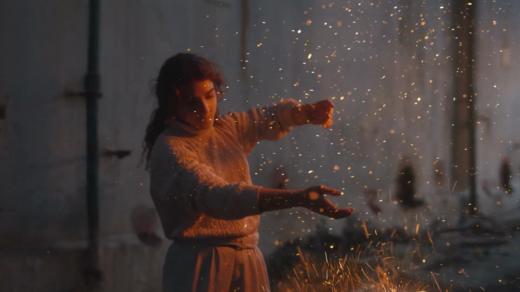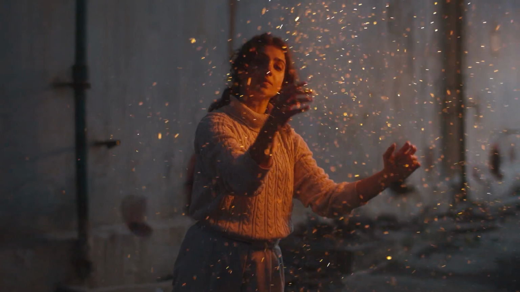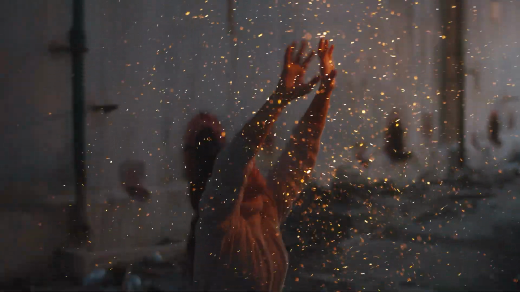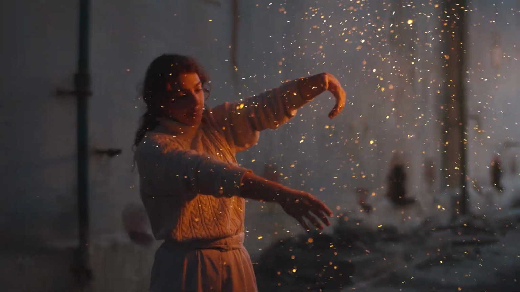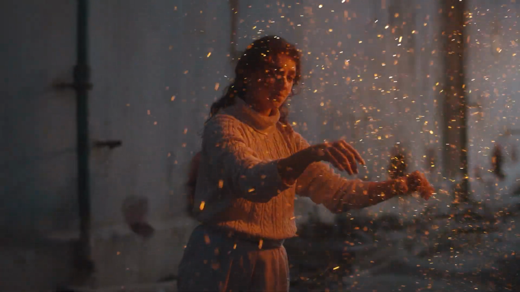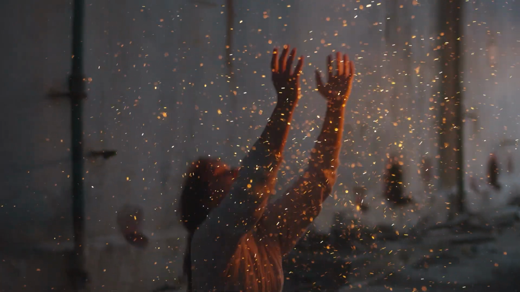I almost forgot about this shot here, which is an amber, fiery looking shot. And this was ridiculously simple to do. We didn't start a fire. I'm going to tell you right away, we didn't start a fire for this one. It was just a simple practical.